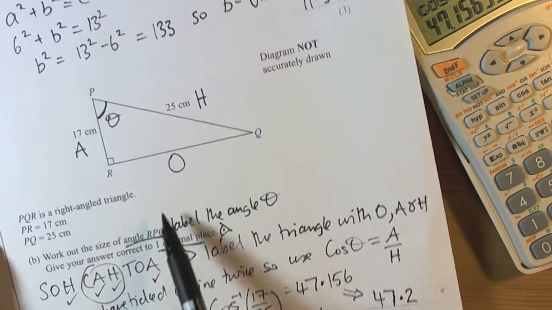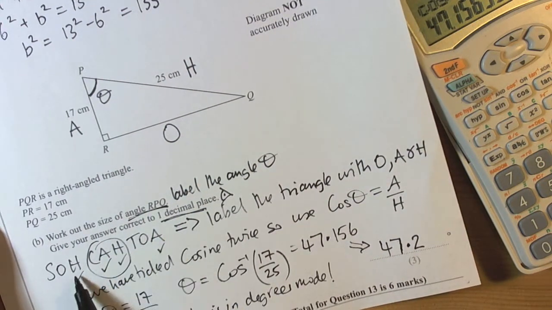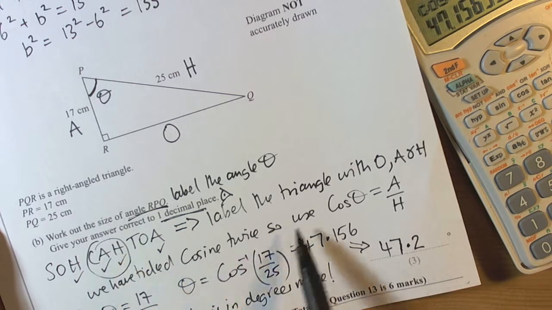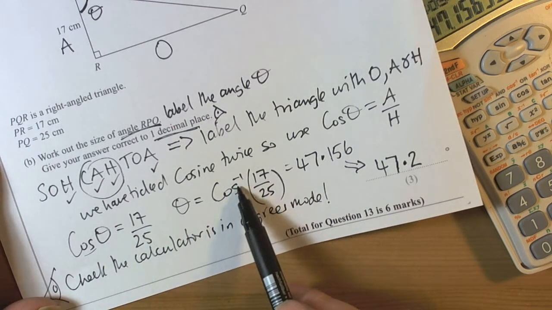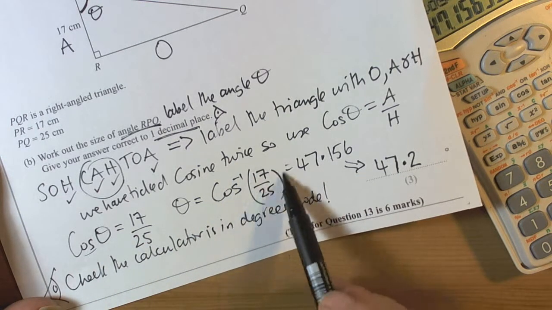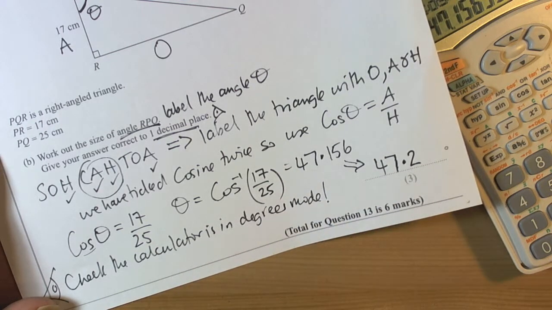So SOHCAHTOA is written down, label the triangle up, tick underneath what we know. We knew an H value, we knew an A value. The only one we could tick twice was the cosine function, so that's the one we had to choose to use. When we want an angle, then we do the inverse cosine function to get the actual angle out. We must check our calculators are in degrees mode to get the final answer. So that's Pythagoras mixed with a little bit of trigonometry.